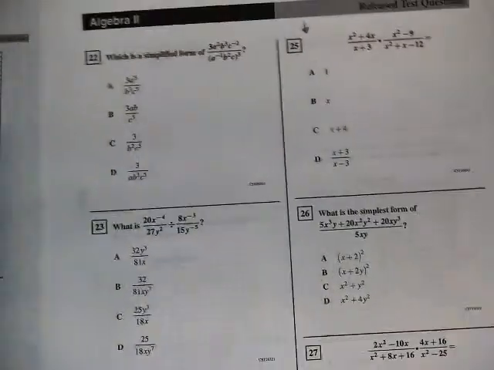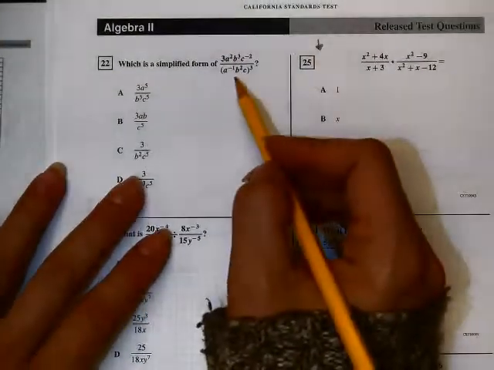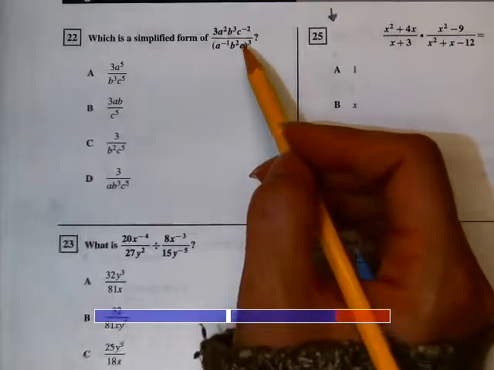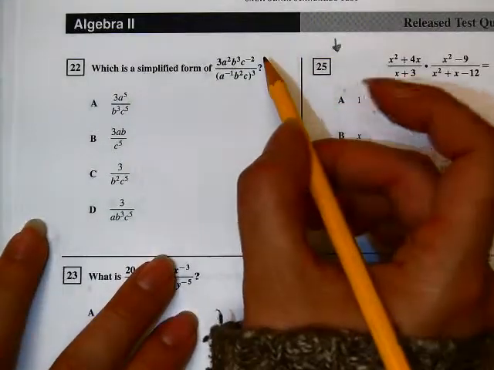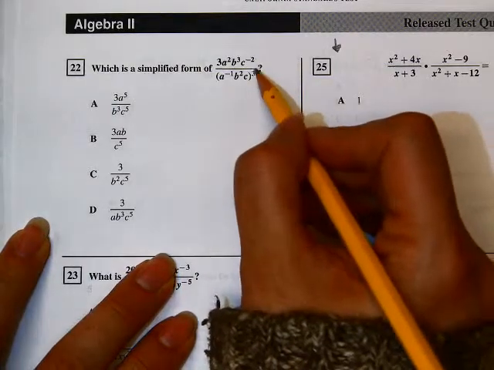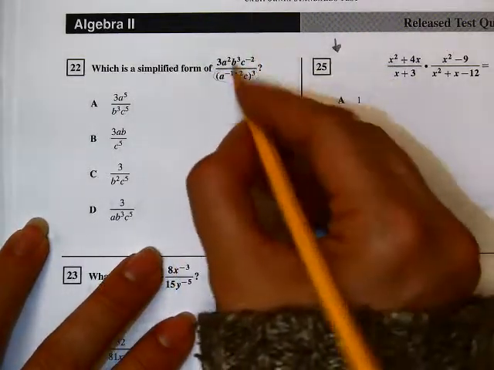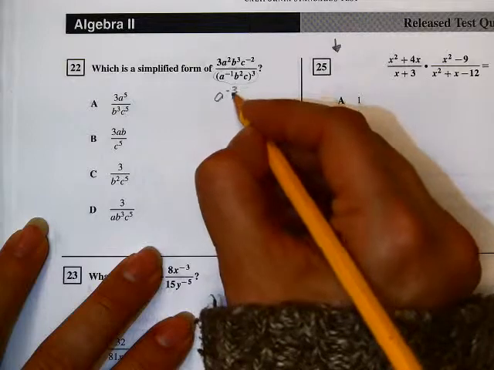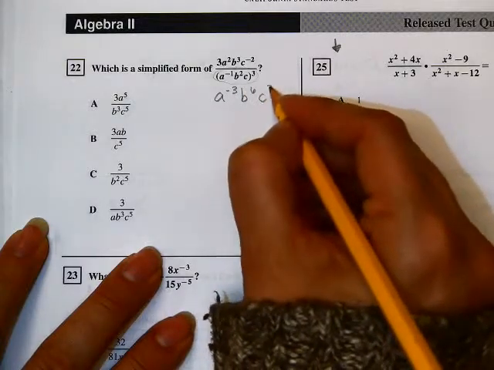All right, let's look at some others of these rational expressions. Let's look at this one right here. I'll make this a little bit larger. We have stuff to deal with. We have negatives that we need to deal with, and we also have exponents. So I'm going to go ahead and deal with this stuff first, which would give me a to the negative 3, b to the 6th, and c cubed.